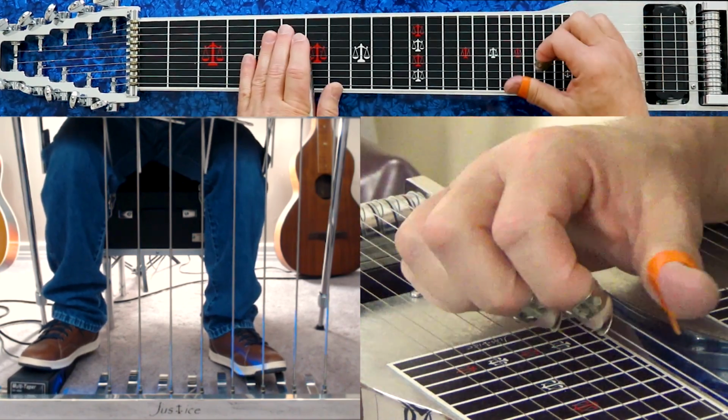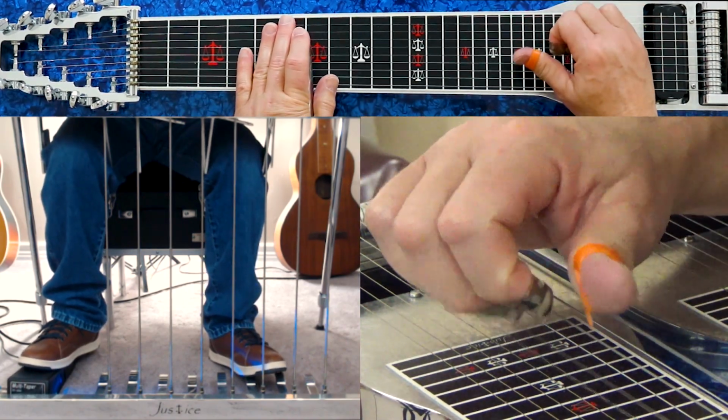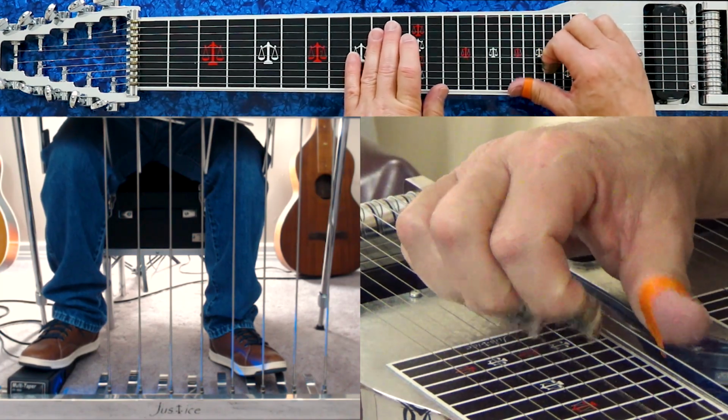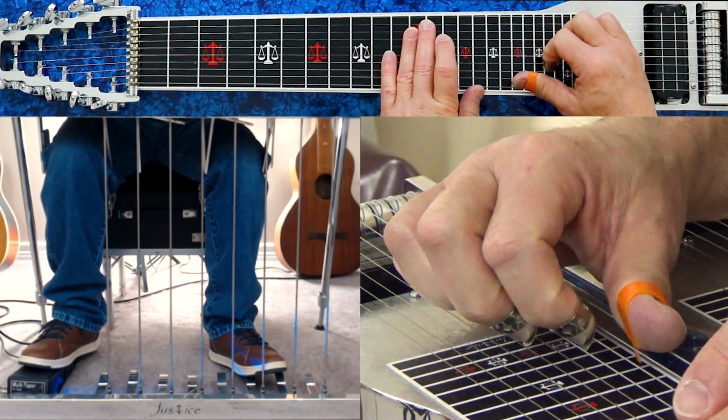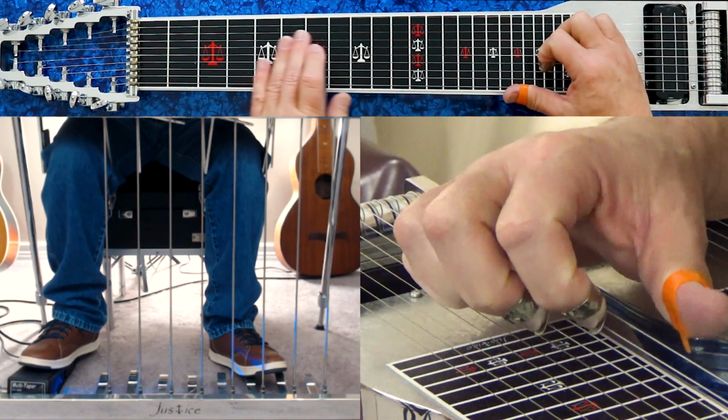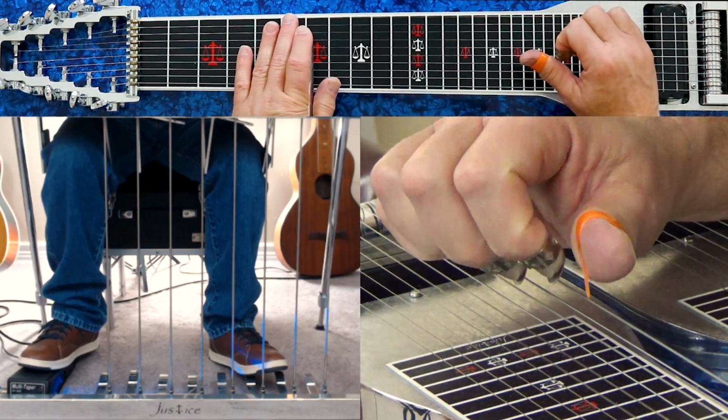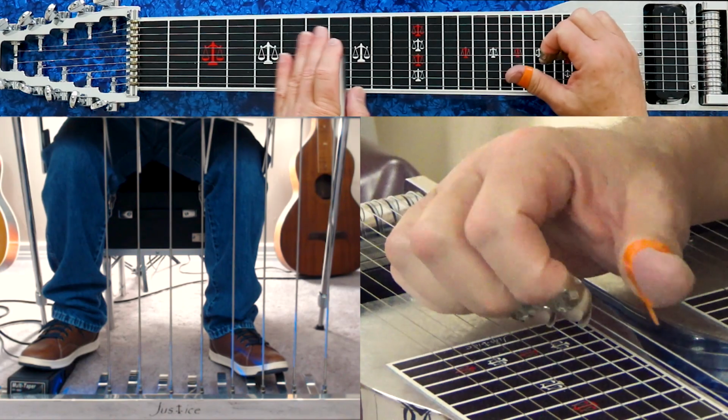Okay, so we went B flat, E flat, F7th, B flat. So we're in the key of B flat. Now we're going to the key of C.